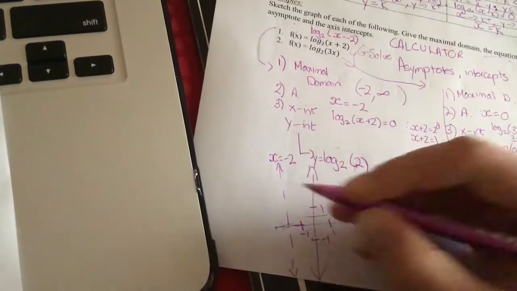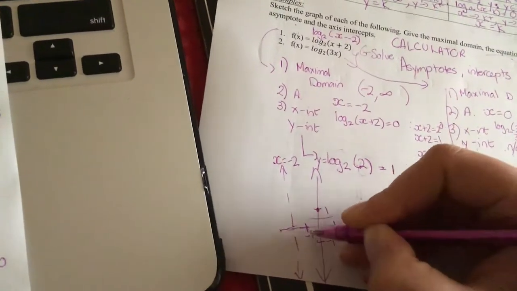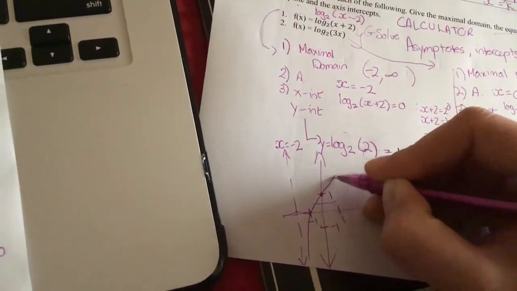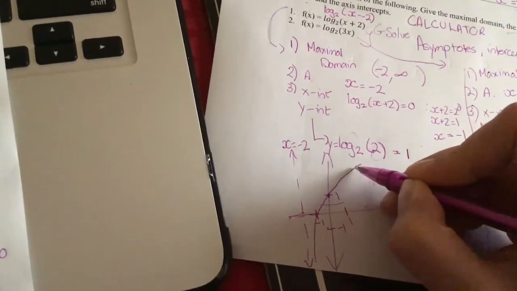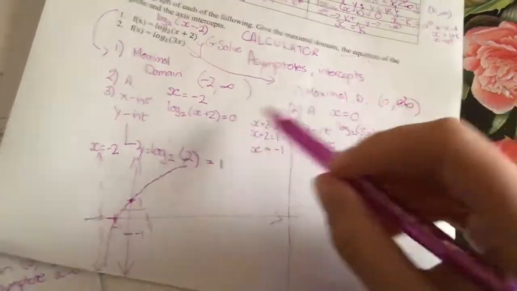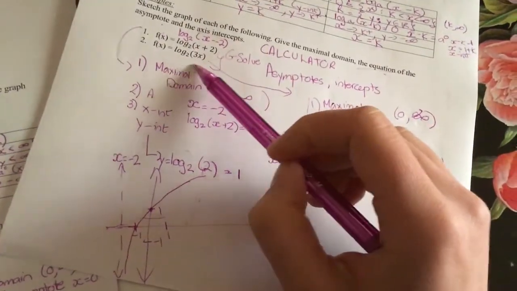Alright, your y-intercept we said was 1, so it's going to cut there, and your x-intercept is negative 1. So then we just draw those dots and you're done. All done, you just drew your first log graph. Not that hard, is it? Alright, over here, let's draw this one. So this is log base 2 of 3x.